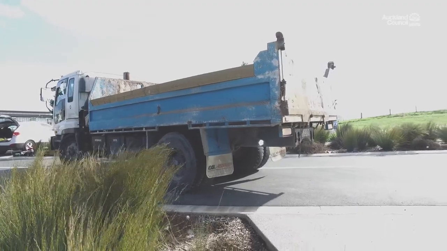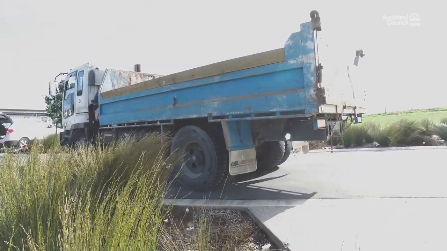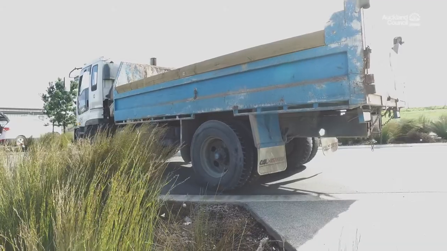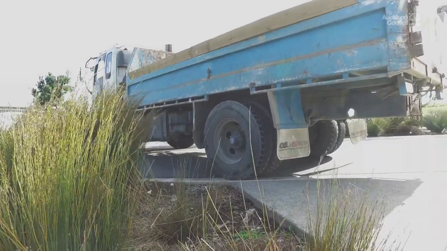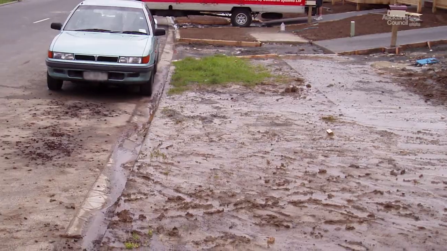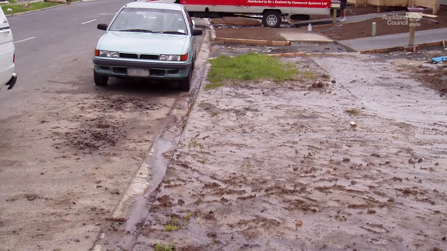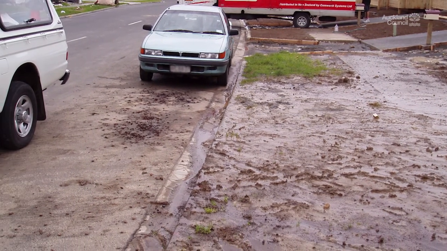Luckily, on this site there's an existing vehicle crossing which has wings. If your site doesn't have a crossing like this, make the start of the entranceway wider. Give it wings so people don't cut corners and carry mud and dirt out onto the road.